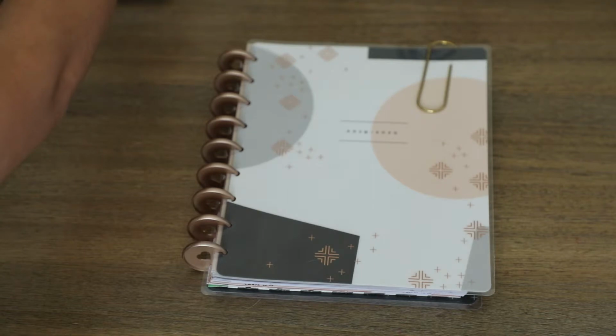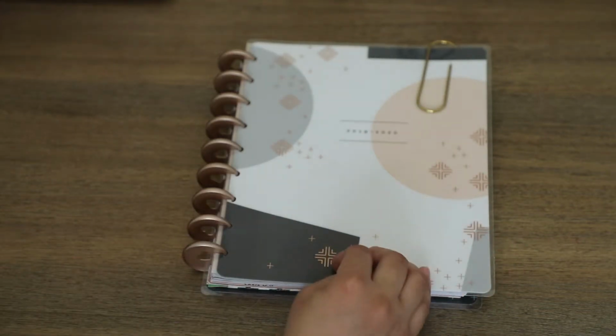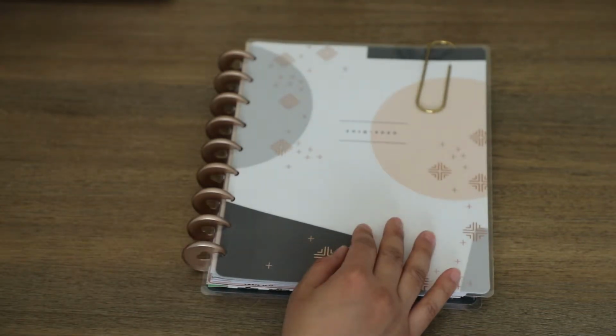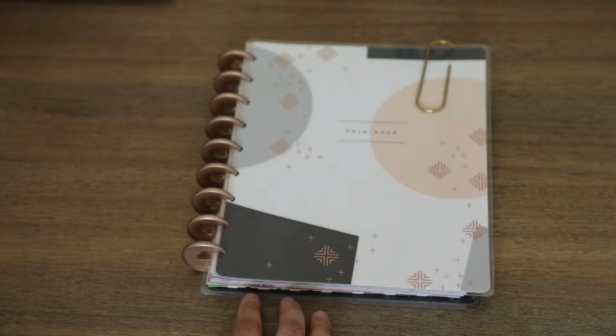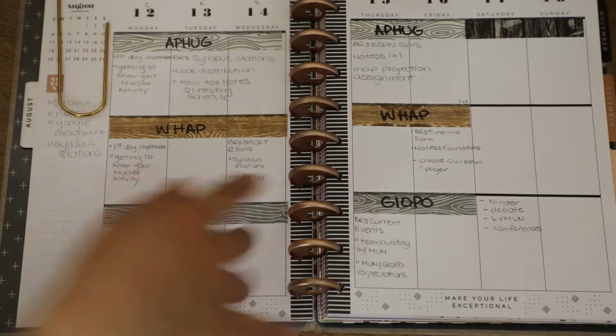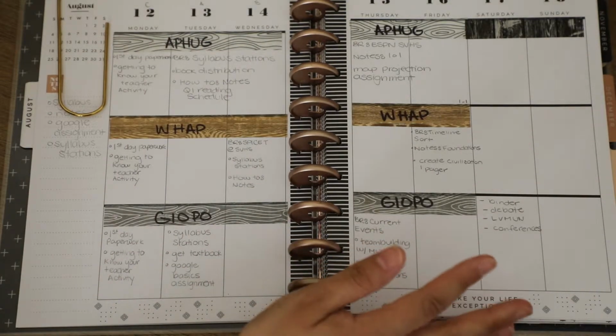And then finally, we have our lesson plan book for the current year. And as you can tell, it's really pretty. I really enjoy this. So let's just open it up and check out what I will be doing for the first week of school. So this is the Happy Planner, very popular amongst many teachers.